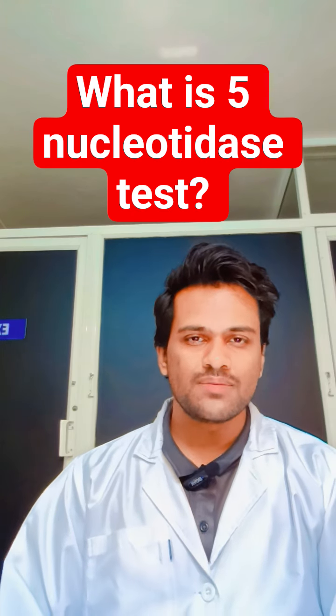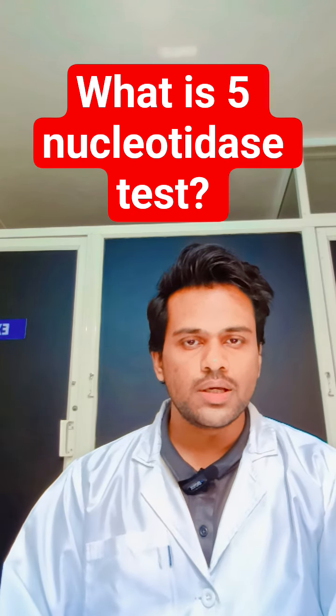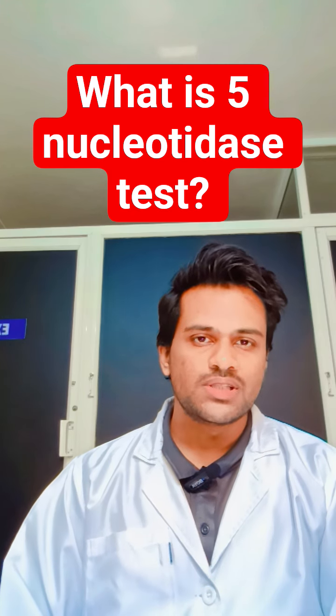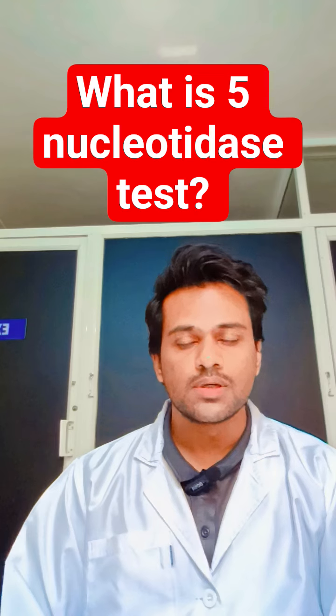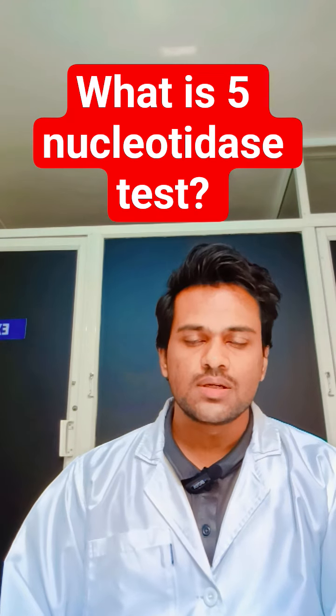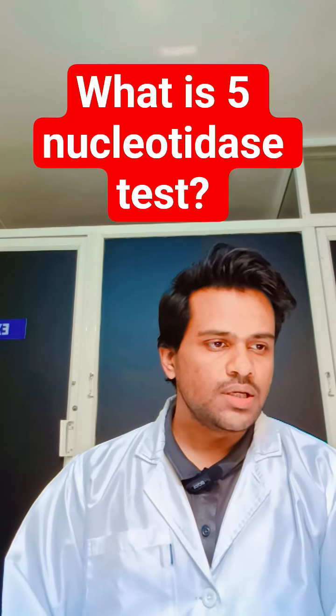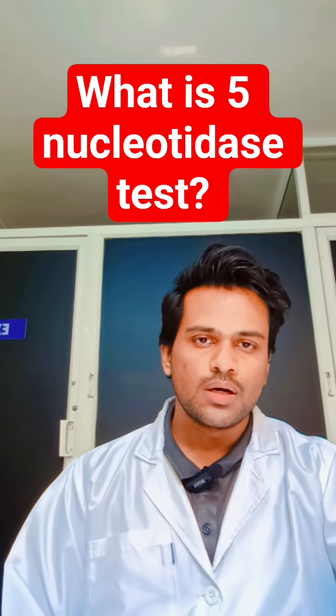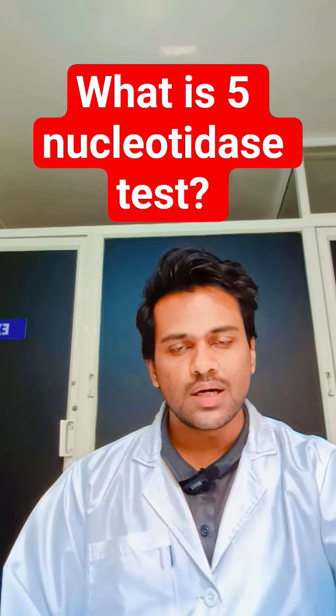This is an enzyme, basically a protein that is involved in the processing of other nucleic acids, which are the building blocks for other proteins. So what is the value of this test? 5-nucleotidase is usually used to check whether there is something wrong with your liver. That's because it's more specific than other liver tests.